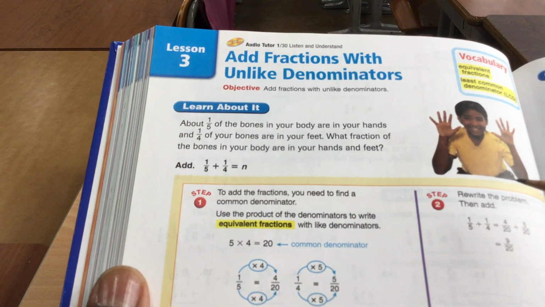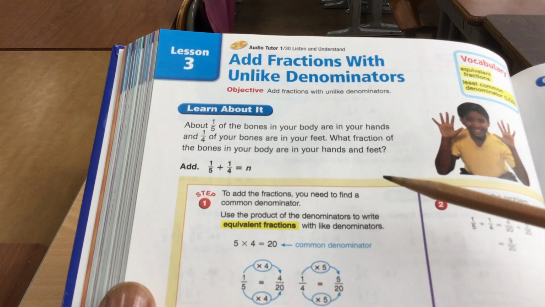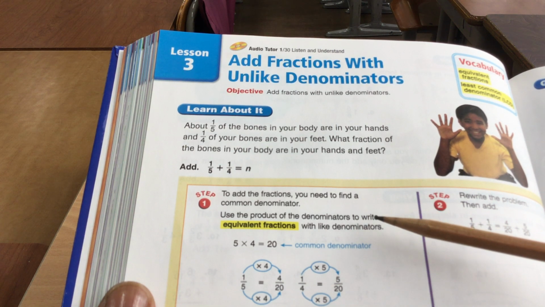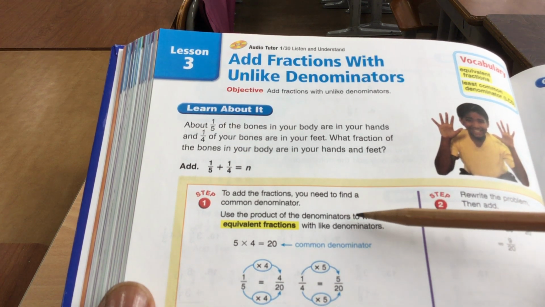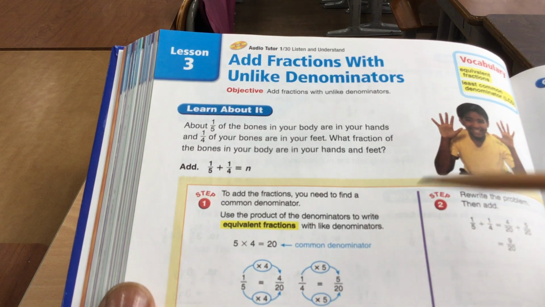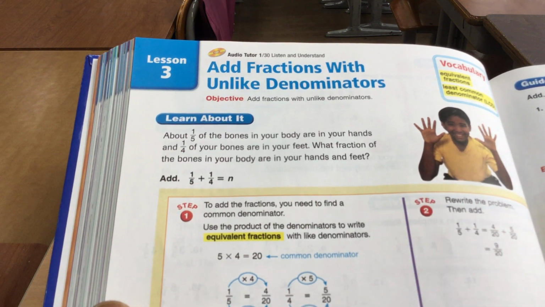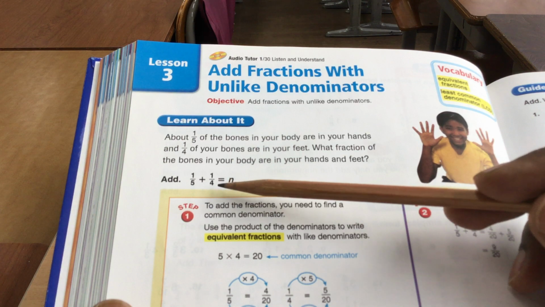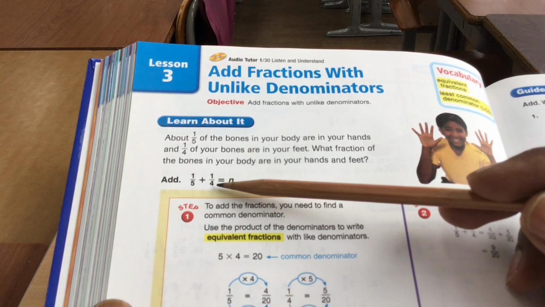Okay, so now let's look at step 1. To add the fractions, you need to find a common denominator. It says use the product of the denominators to write equivalent fractions with like denominators, okay? So just looking here, our denominators, remember, are the bottom numbers of the fractions, right?